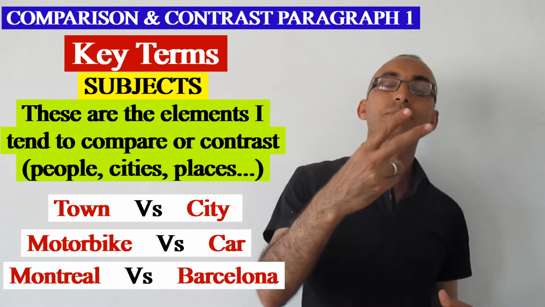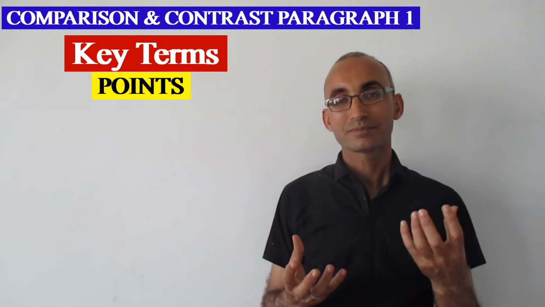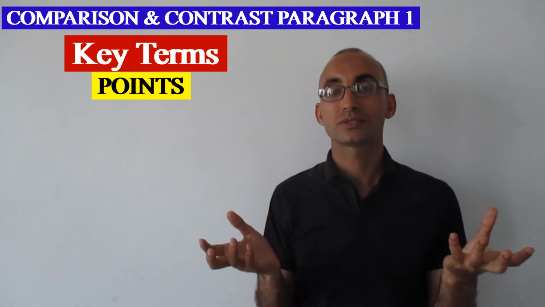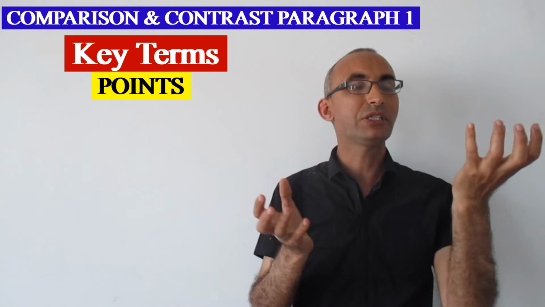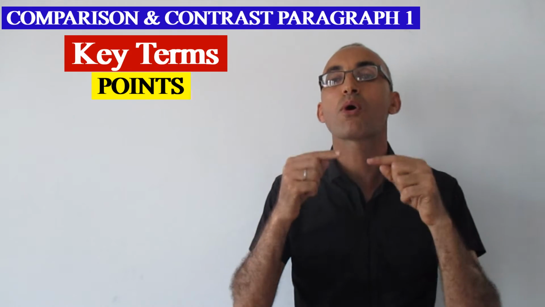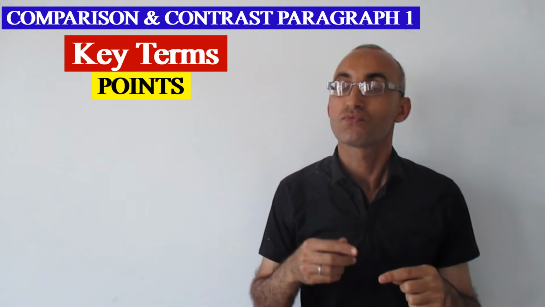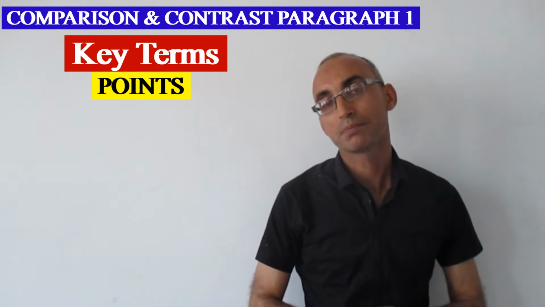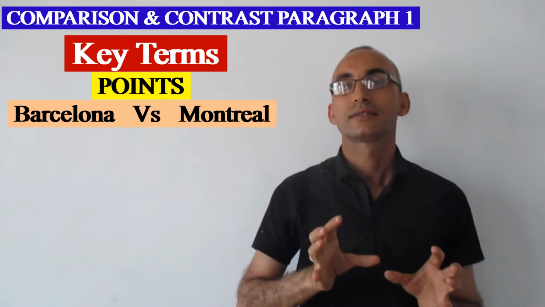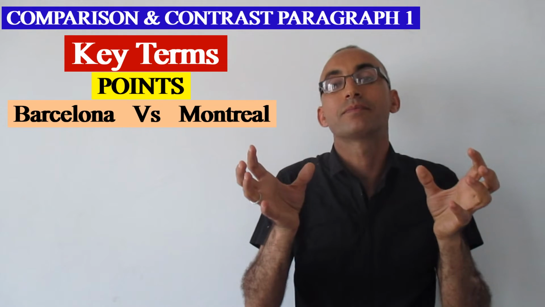Now, the second term is called points. How can I compare or contrast these two elements, these two towns, these two means of transport? In what way? Here I need points, points of comparison and contrast. For example, if I choose to write about Barcelona and Montreal, I will compare or contrast them.